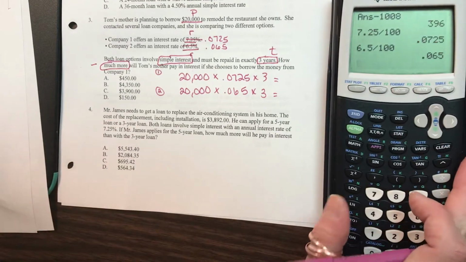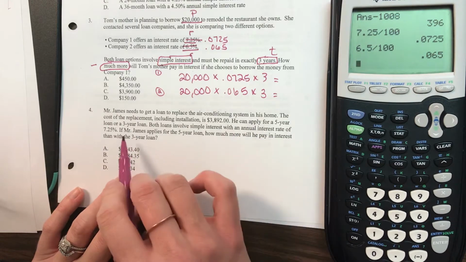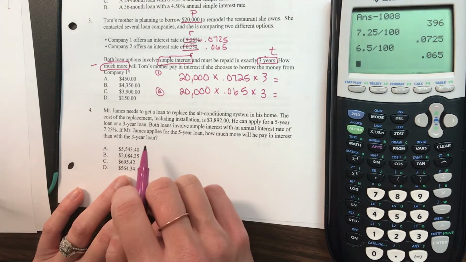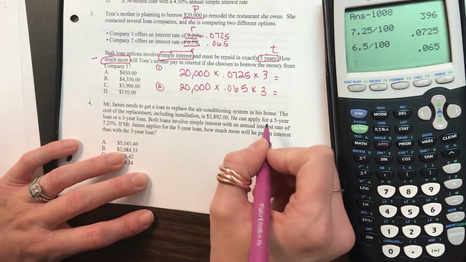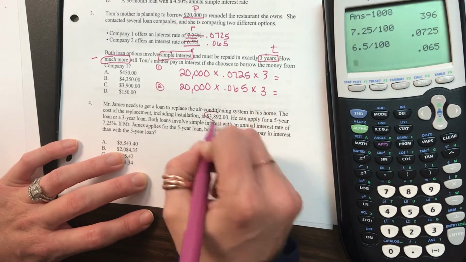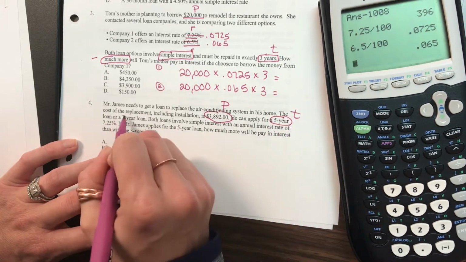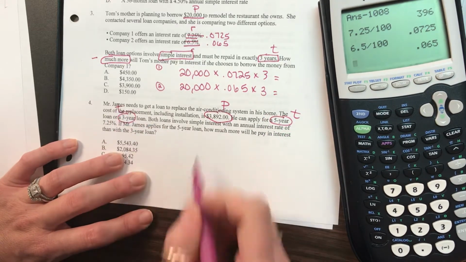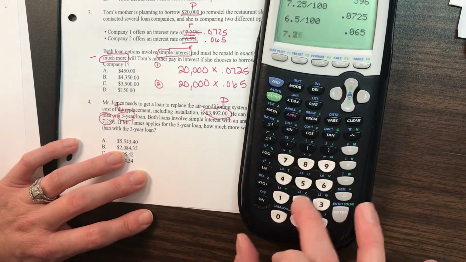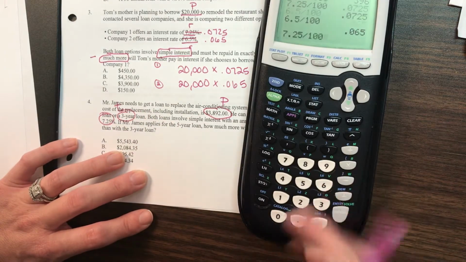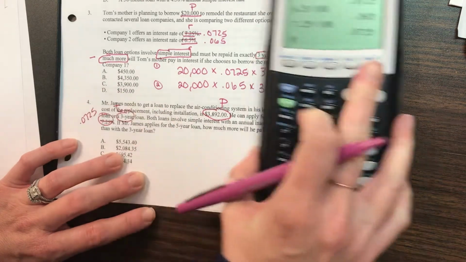Number 4. Same thing, the only thing that's different is the years. So your 2 separate problems, principal, 5-year or a 3-year. And the rate is 7.25. So 7.25 divided by 100 is actually 0.0725.